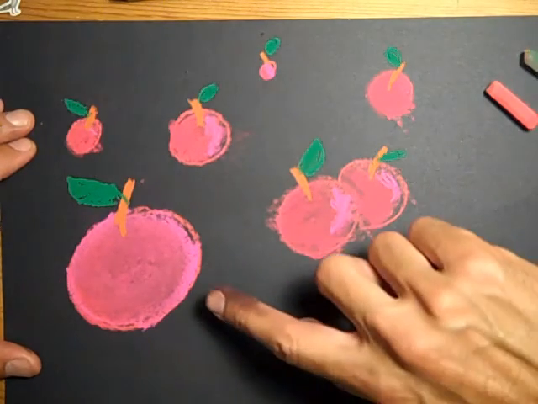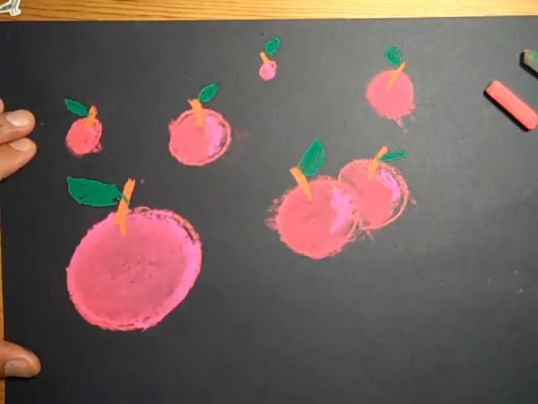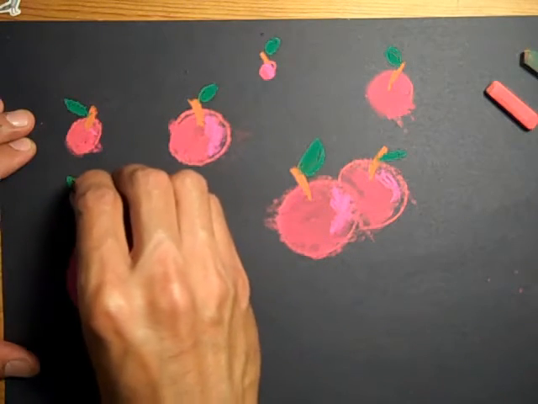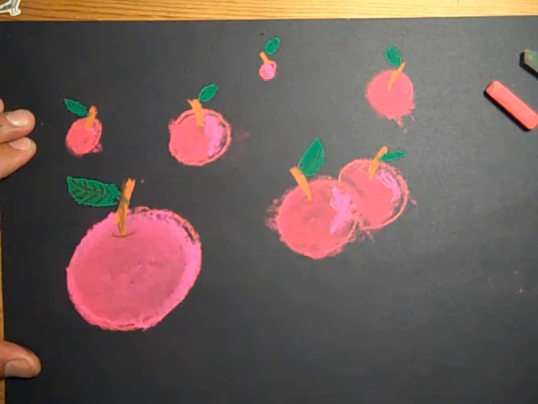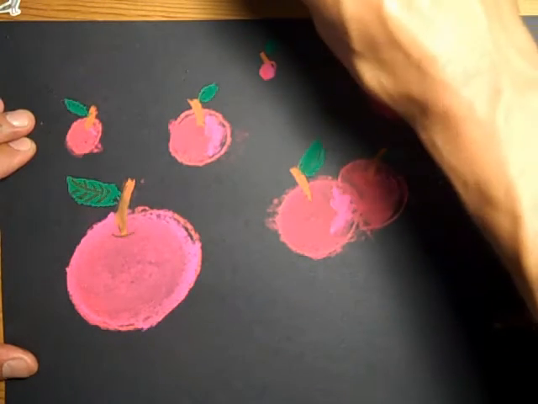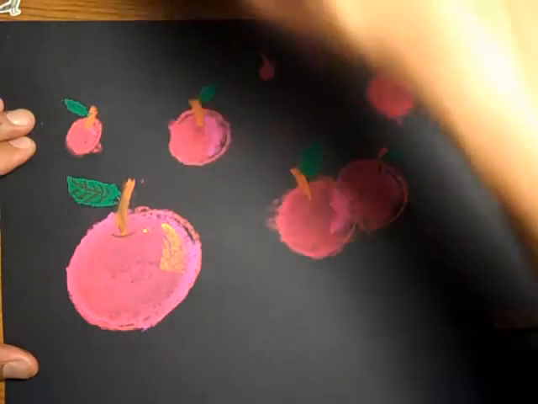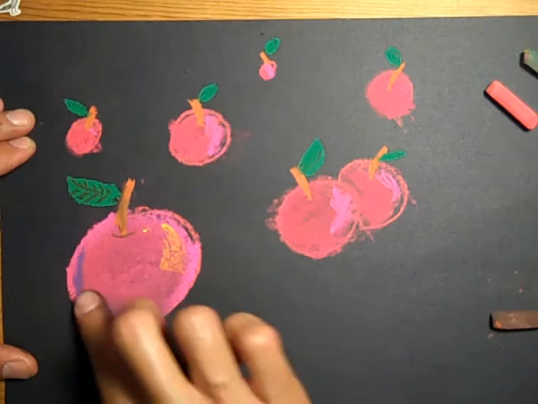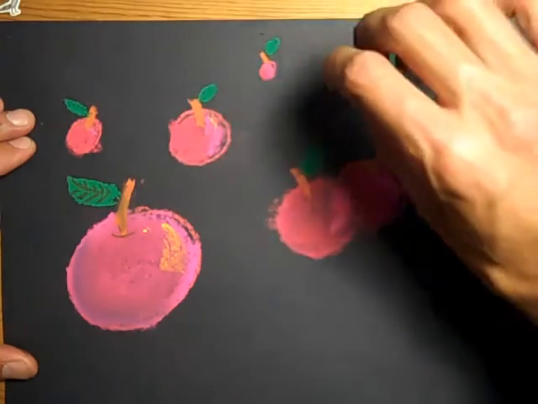Now thinking about detail, this apple is closest to us, so I'm going to give its leaf more detail. I'm going to draw some veins on that leaf, and maybe a touch more shading to the stem. Maybe I'll also use a lighter color to add a nice highlight to my apple, and a darker color to create some shadows. These apples will have slightly less detail.